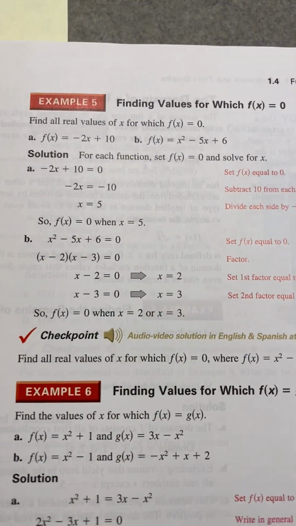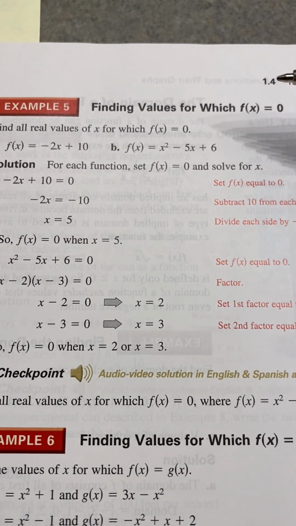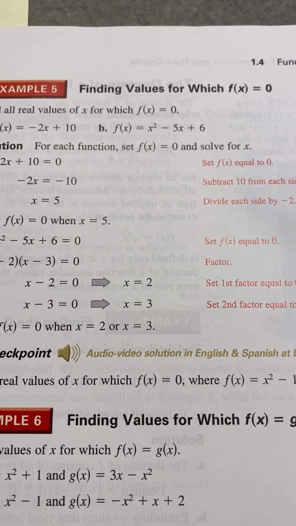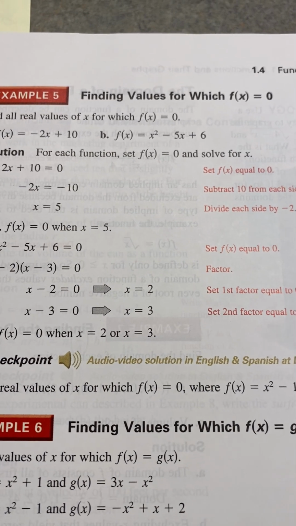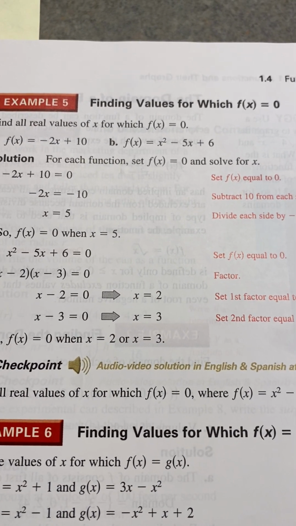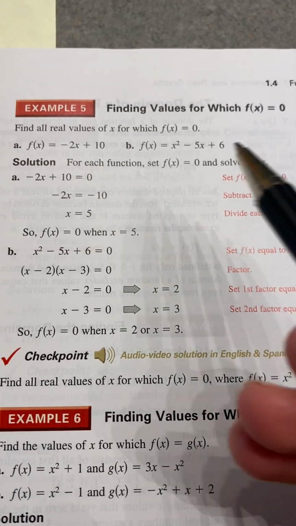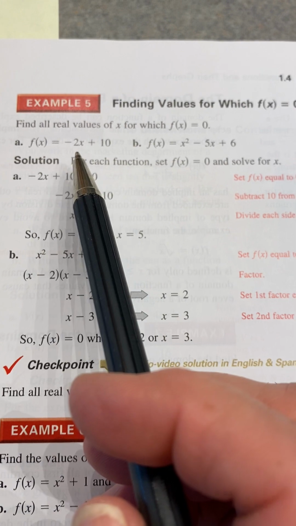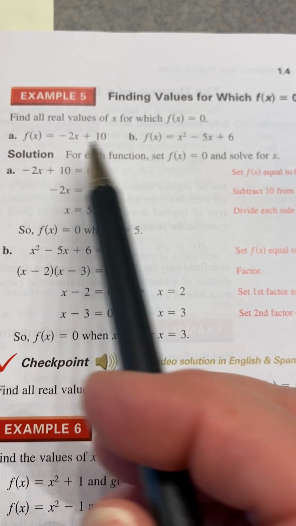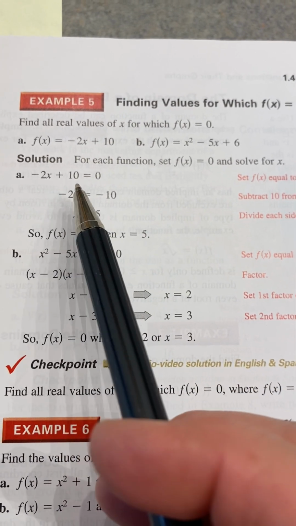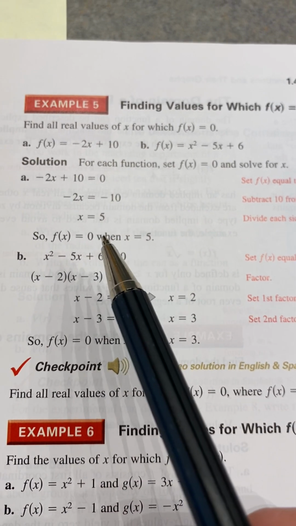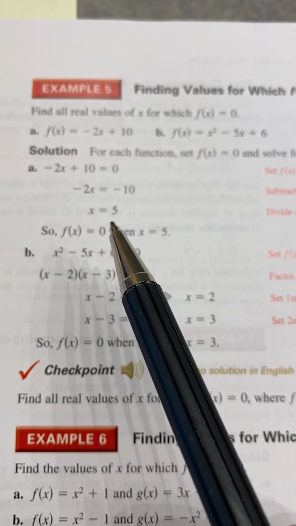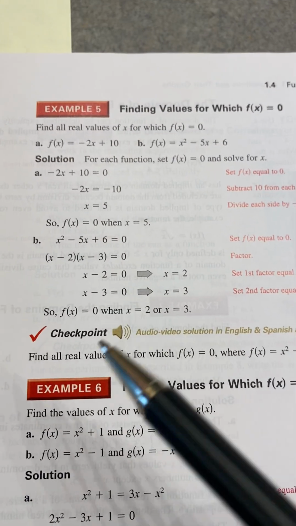All right, moving on to example 5. Finding values for which f of x is equal to 0. Finding the 0 of a function is a very important aspect that's used in all sorts of real-world situations. So if we have a function that's defined as f of x equals -2x plus 10, when is this equal to 0? Well, it's pretty simple. You just set it equal to 0 and you solve it. So f of 5 would equal 0. That's called the 0 of the function.